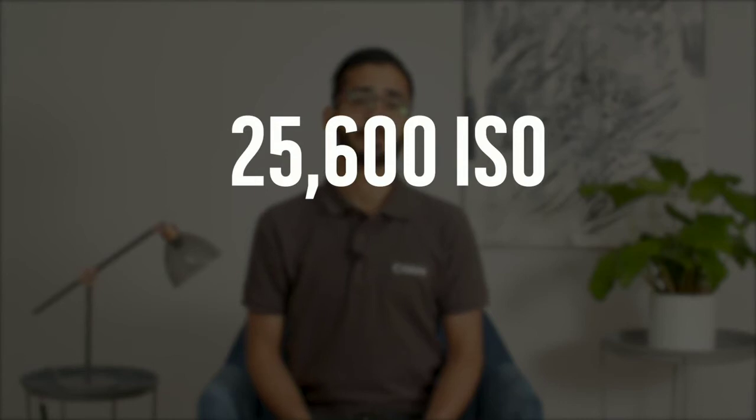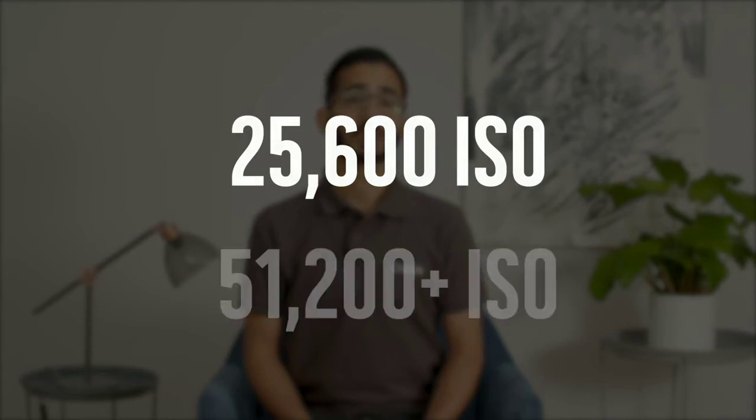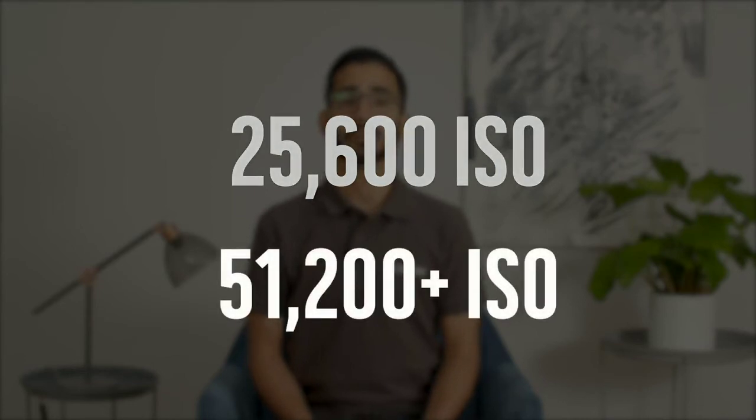The higher the camera specification in the Canon camera range, the higher the ISO scale. For example, most entry-level digital SLRs go up to 25,600 ISO. The more advanced cameras can go to 51,200 ISO and higher.